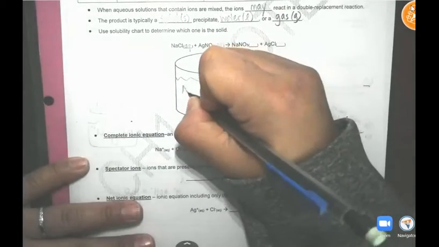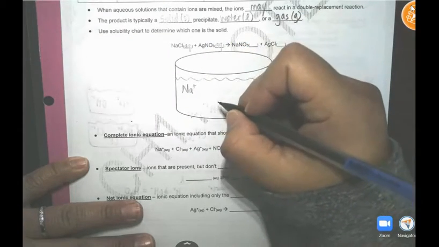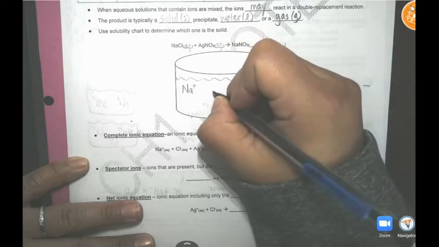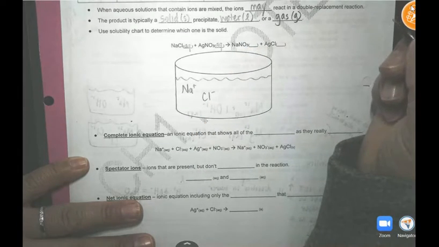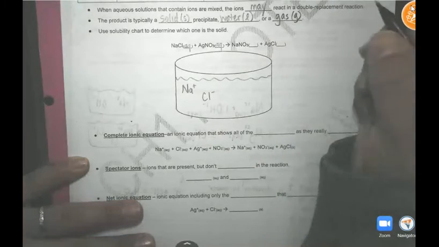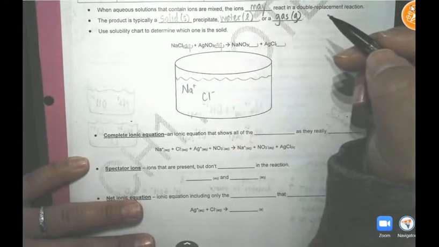I have Na plus, right? And I also have Cl minus in solution. So that would be the NaCl, right?